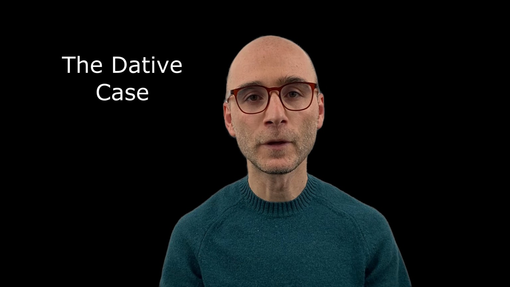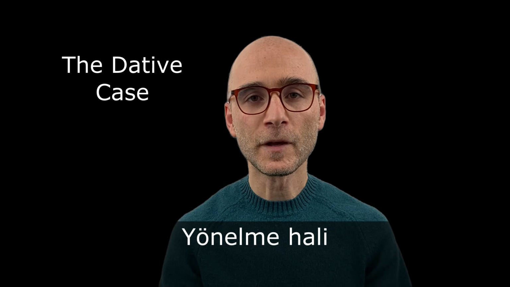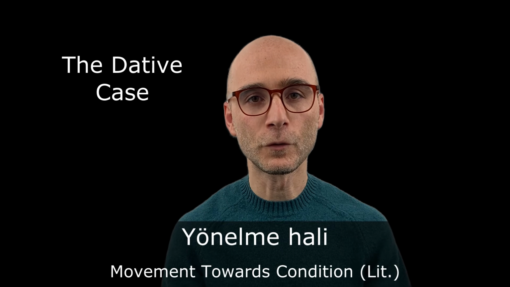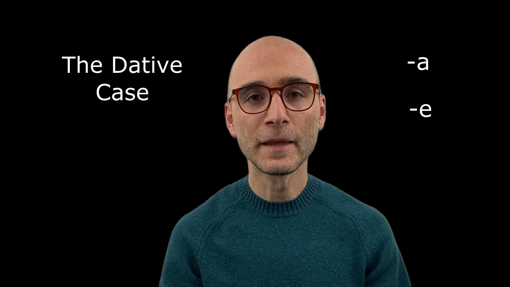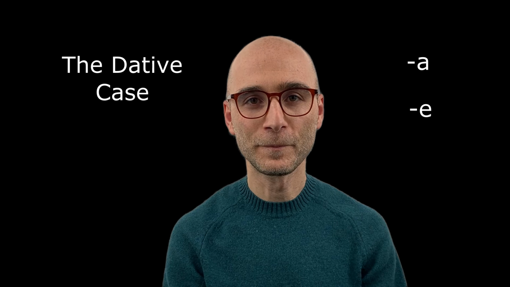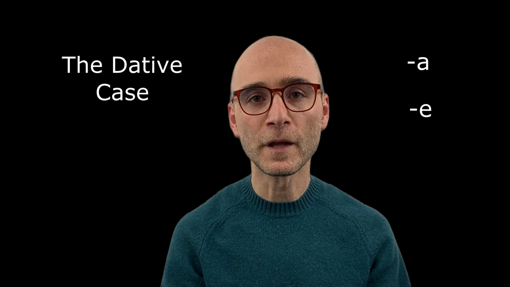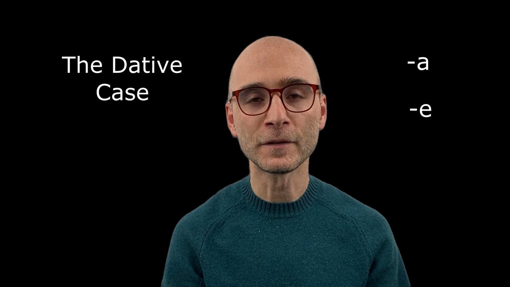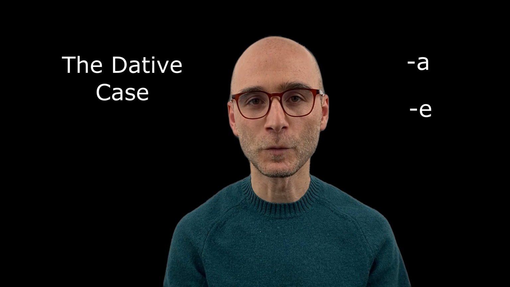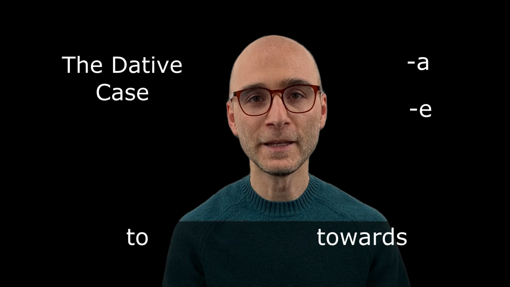The dative case. In Turkish, this case is called yönelme hali. Literally, something like movement towards condition. The dative case suffixes are a and e depending on the vowel harmony. Since these suffixes are vowels, depending on which word they're attached to, there could be a buffer letter in between. And for the same reason, there could be a consonant mutation as well. It mainly corresponds to to and towards in English.